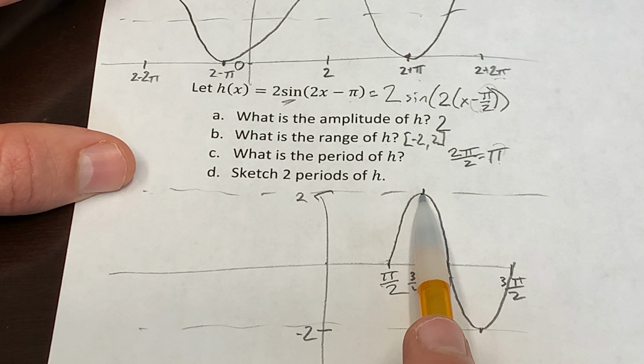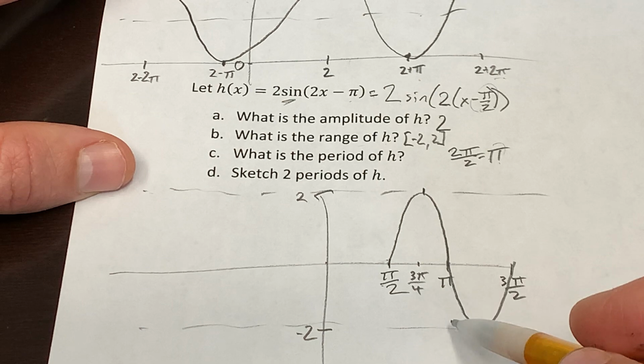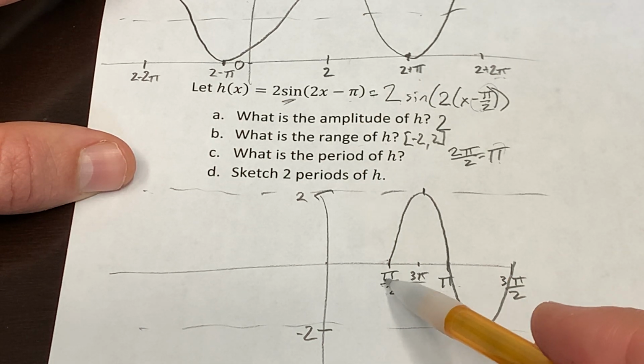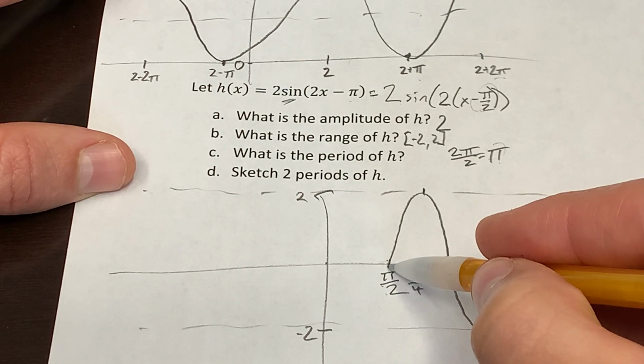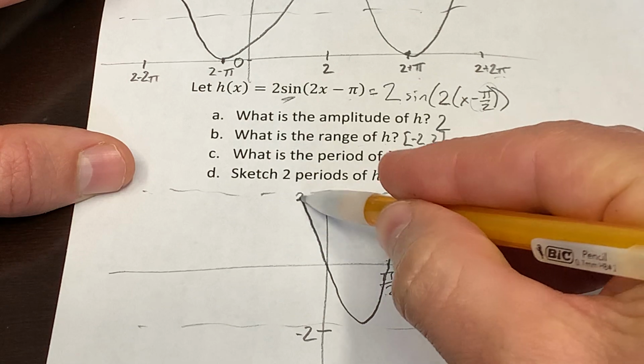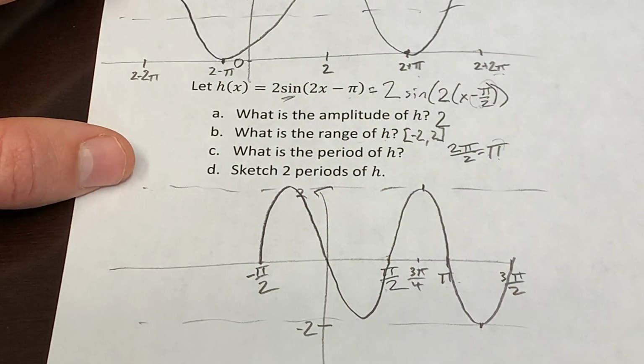Oh, look, that's exactly what sine of pi halves looks like. It's the max there. Now we can go backwards. My scale is a little off here. If I subtract pi halves, I go back to there, and then another pi halves. I go to there, that's 2 periods.